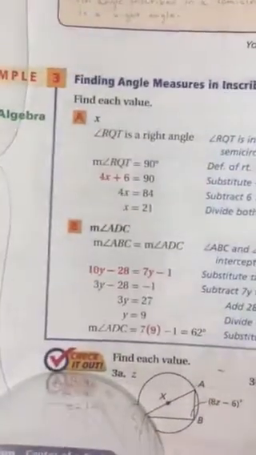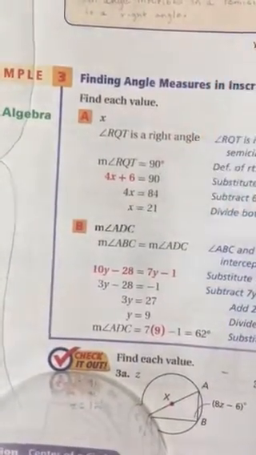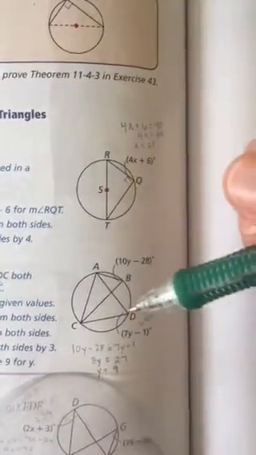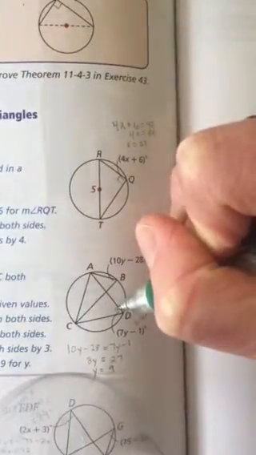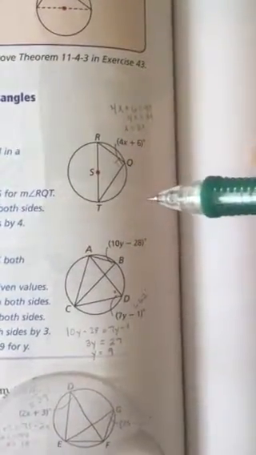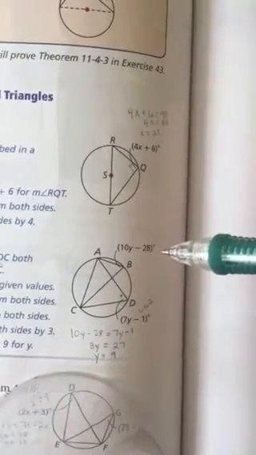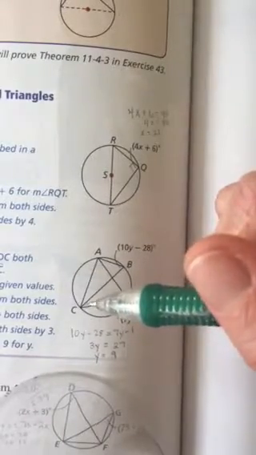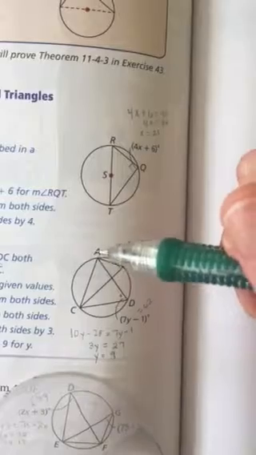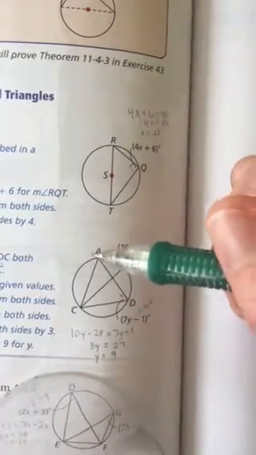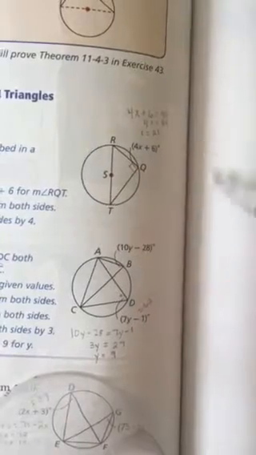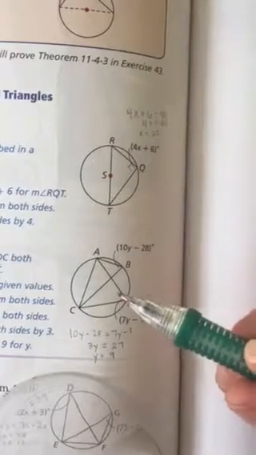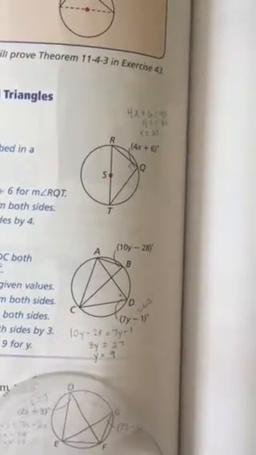Let's look at example B. We want to find the measure of angle ADC in this second diagram. We're looking for angle ADC. So we're looking for this angle right here. Okay, let's look at these angles and see if there's anything that we can work with. At the moment, I notice that angle ADC opens up to the same arc that angle ABC opens to. Do you see that? They share arc AC. That means that we can set these equal to find out what y is because they are equal. They share the same arc, therefore they are equal.